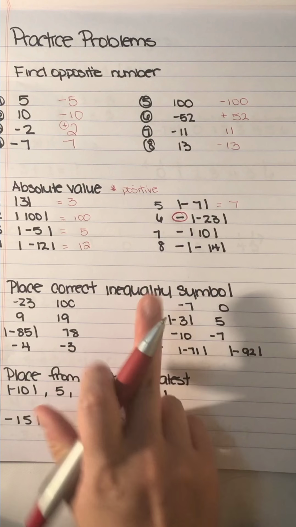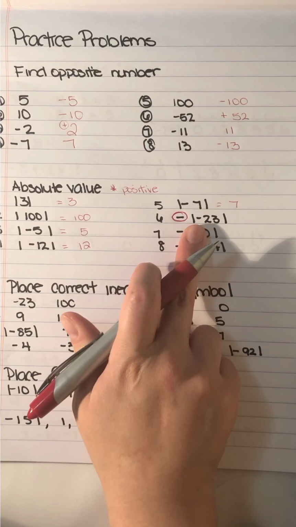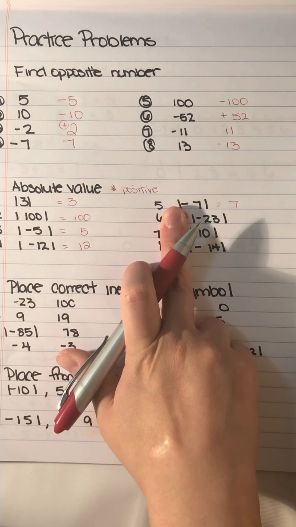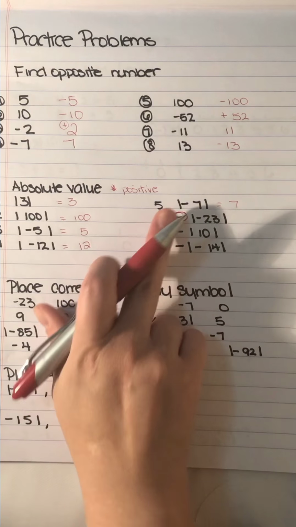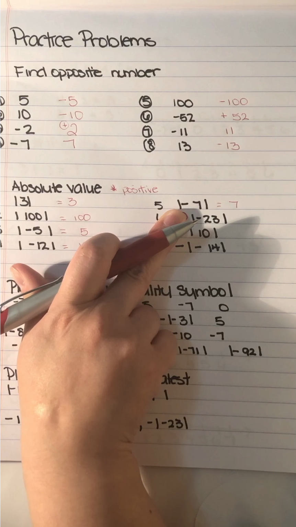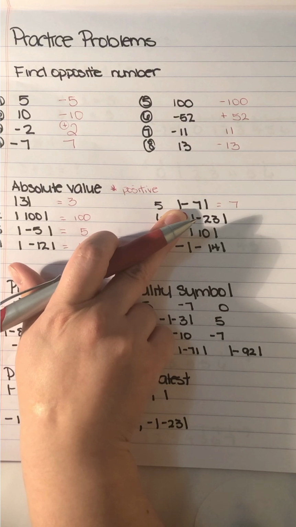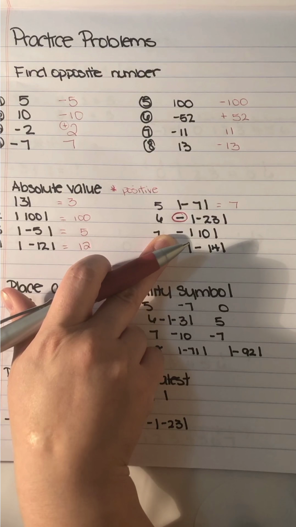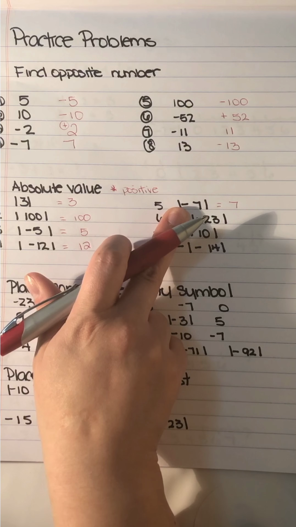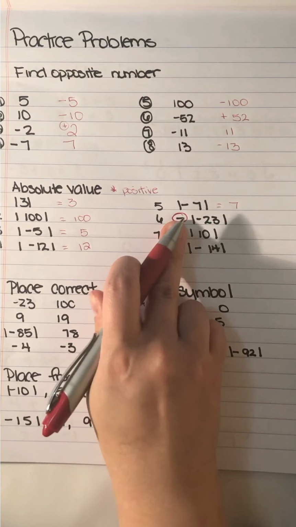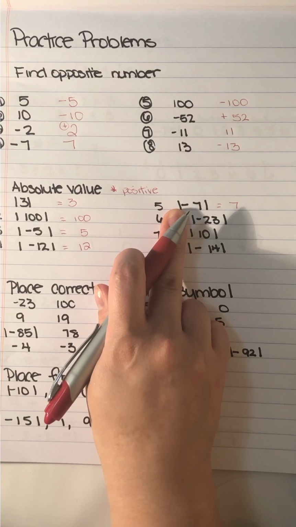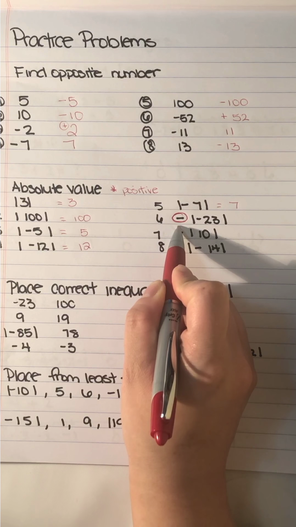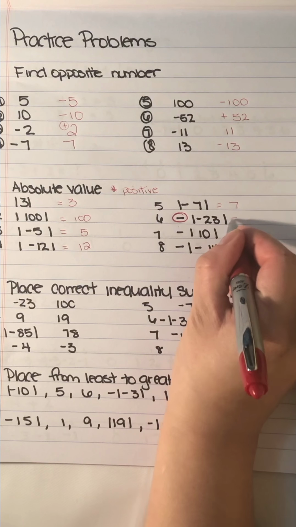In this case, what you do is you work inside the problem first before you even look at the outside. So, what's the absolute value of negative 23? It's 23. So we have the negative symbol here. So that means it's 23 times the negative we have out here. It's negative. So this is negative 23.